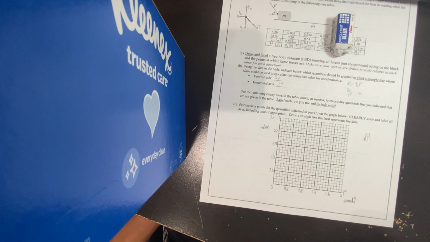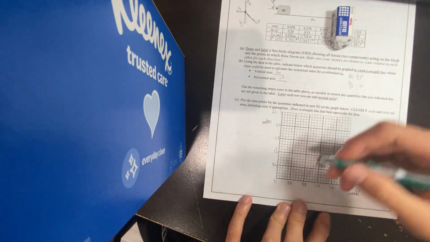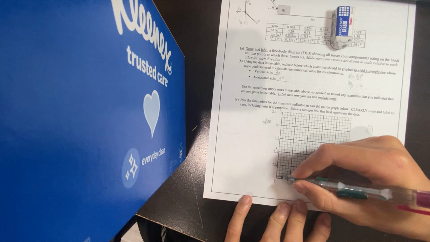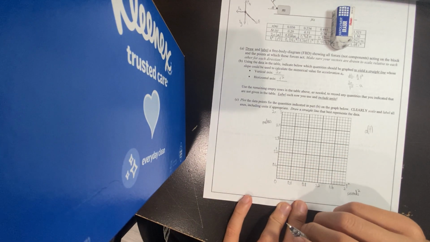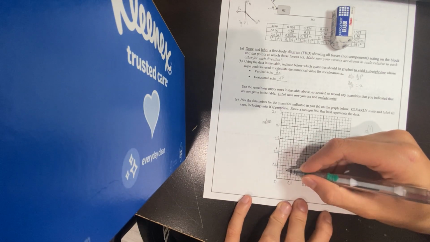And then we're going to plot all the points. So it'll be approximately here-ish somewhere, somewhere over here.